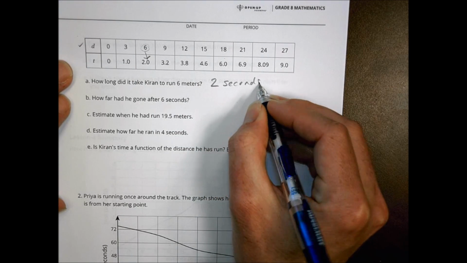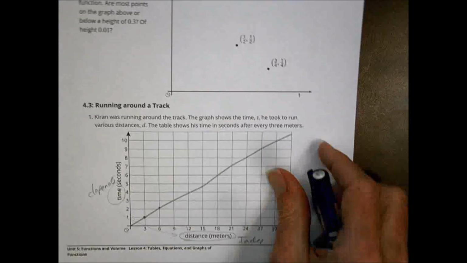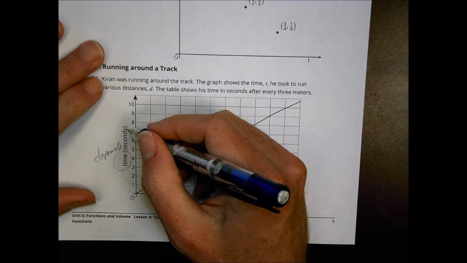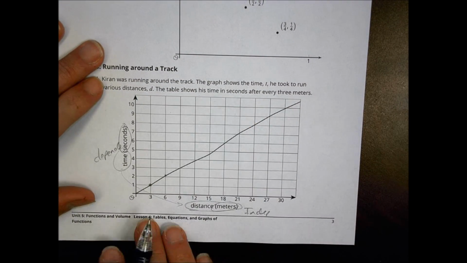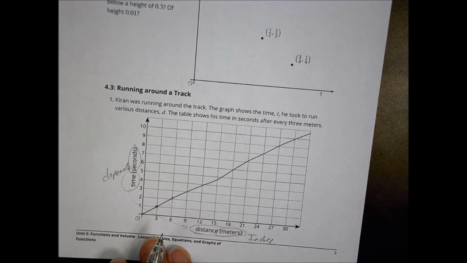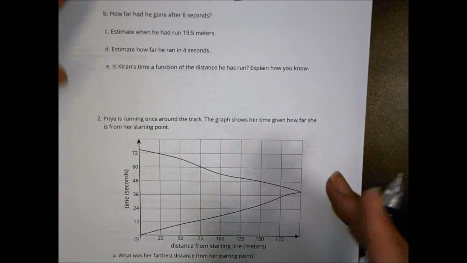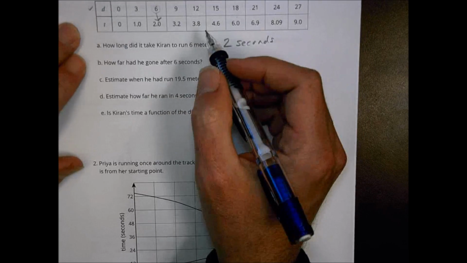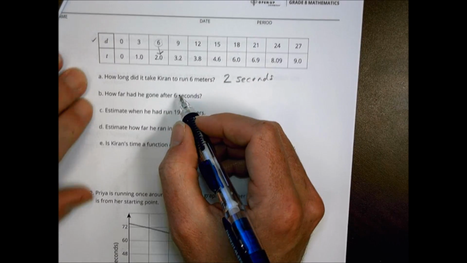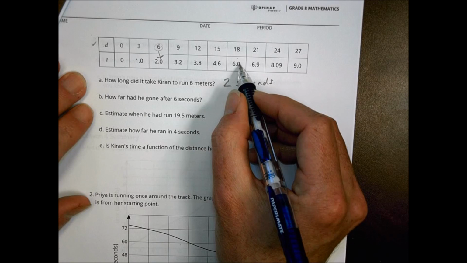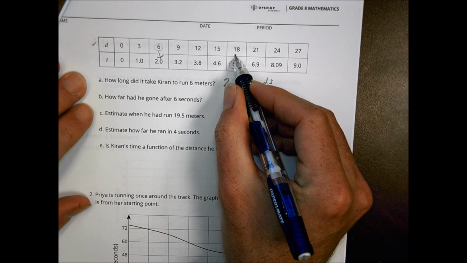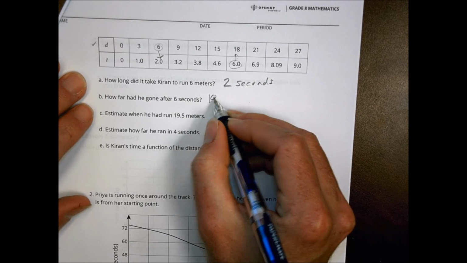Now, why did I say seconds? Well, looking back at the graph here real quick, we can see that time is in seconds and the distance is in meters. So just make a note of that real quick in your notes. So it takes 2 seconds to go that far. How far had he gone after 6 seconds? So let's look at our time. We'll look at 6 seconds. How far had he gone? We look there and we can say he had gone 18 meters.